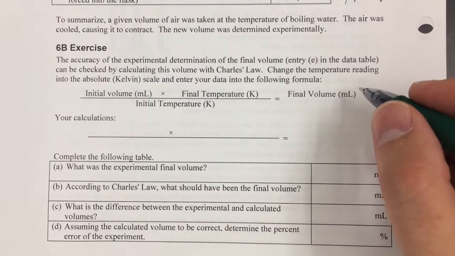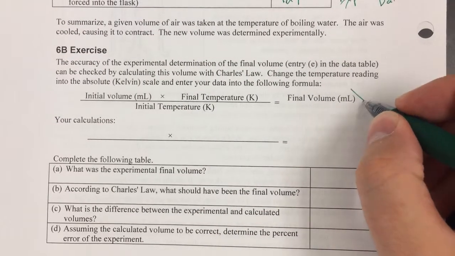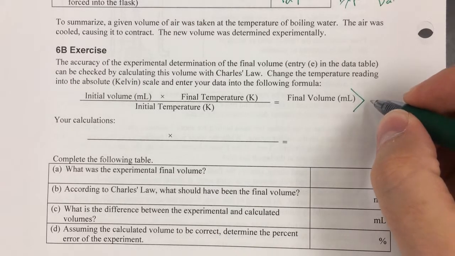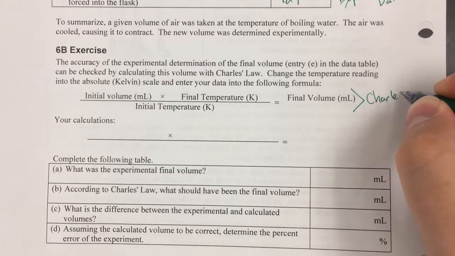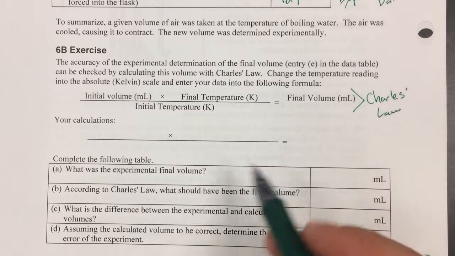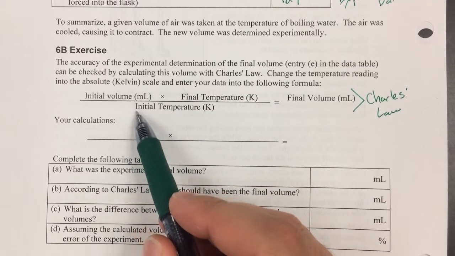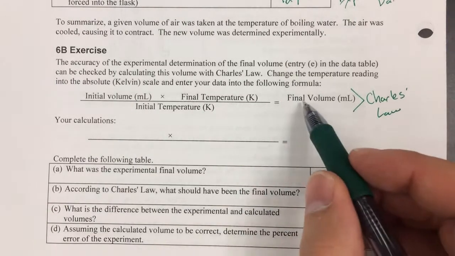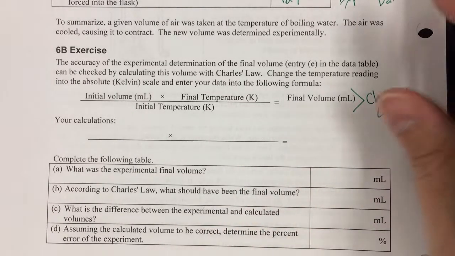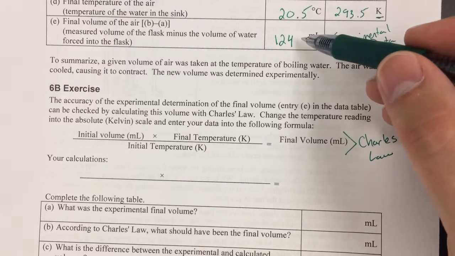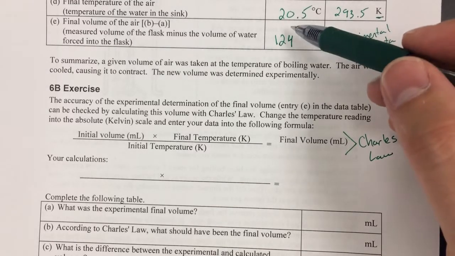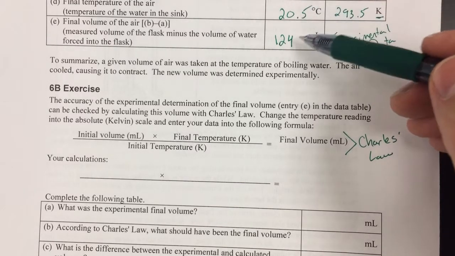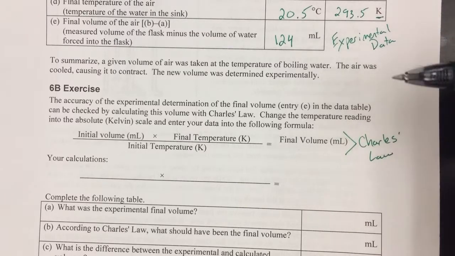So if we look at this formula right here, we can see that this is a rearrangement of Charles' law, and that law is showing us really a comparison between the initial volume and temperature and the final volume and temperature. In this case, we were looking for the final volume. We discovered our final volume to be 124 milliliters from a warm container cooled down to a room temperature container.